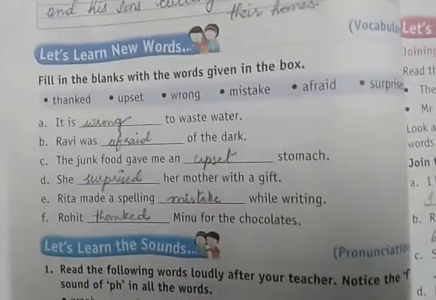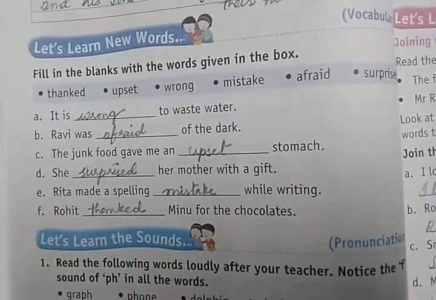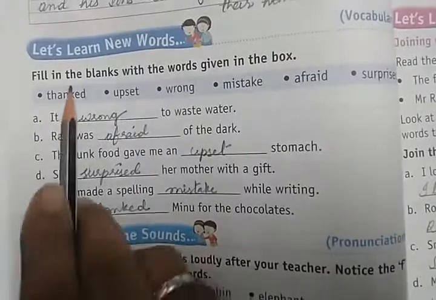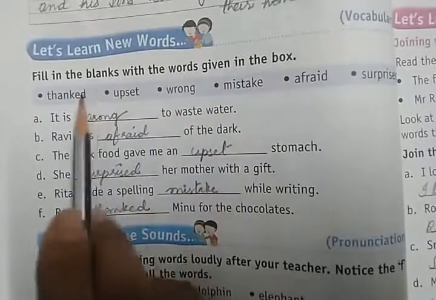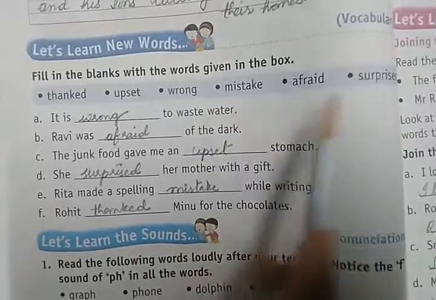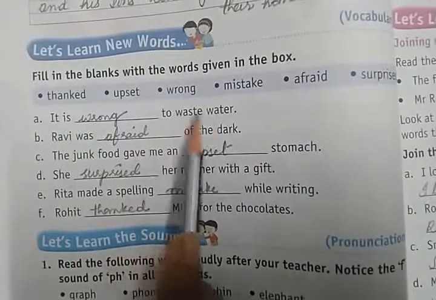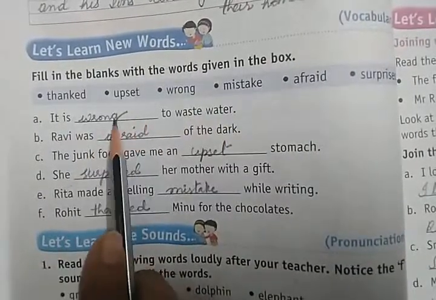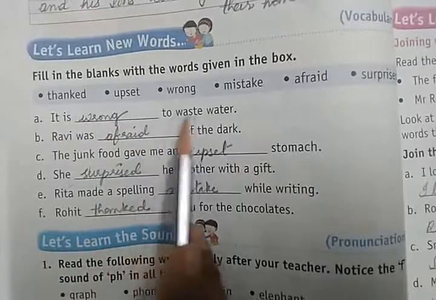Okay, vocabulary section. Let's learn the words here. Fill in the blanks with the words given in the box: thanked, upset, wrong, mistake, afraid, surprised. It was wrong to waste water. Right, we need to fill with a suitable word.